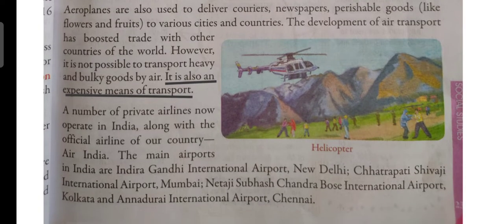Now, a number of private airlines operate in India, along with the official airline of our country, Air India. The main airports in India are Indira Gandhi International Airport, New Delhi; Chhatrapati Shivaji International Airport, Mumbai; Netaji Subhash Chandra Bose International Airport, Kolkata; and Annadurai International Airport, Chennai. So children, there are many private and government airlines in our country. Private airline means it is owned by some people or companies. But government airline is owned and maintained by the government. So Air India is maintained and owned by the government of India.